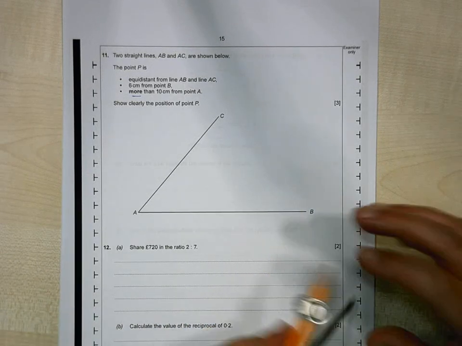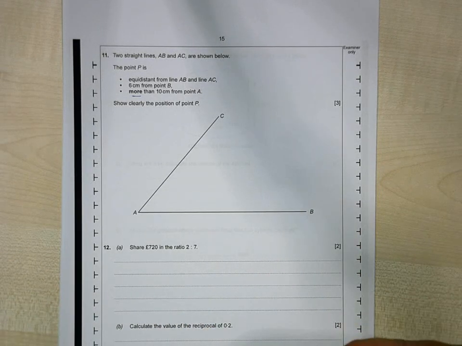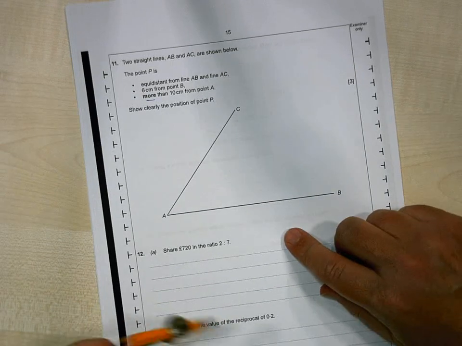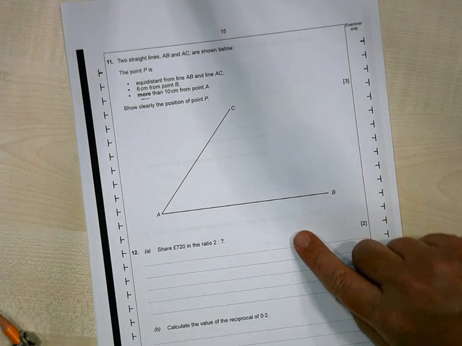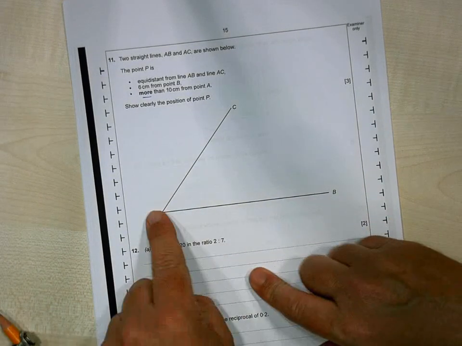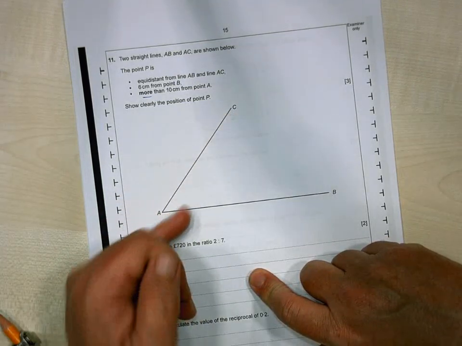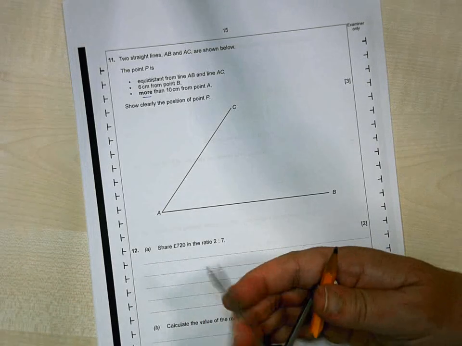Okay? So this is where we have to draw our constructions. So to find out the equal distance between that line and that line, I have to find a line that's exactly halfway between them. So that's an angle bisector.